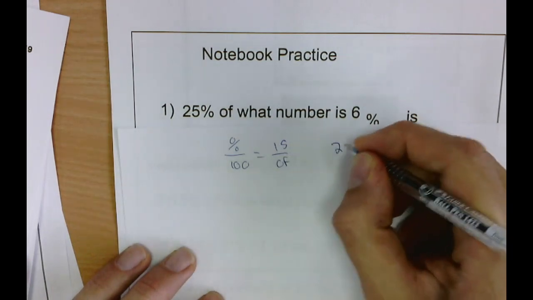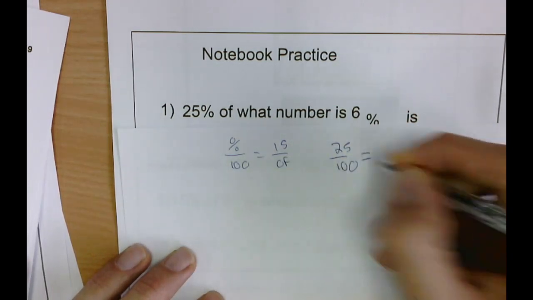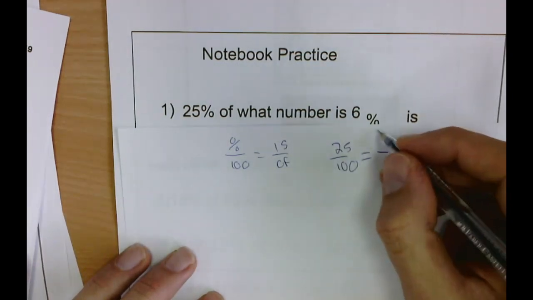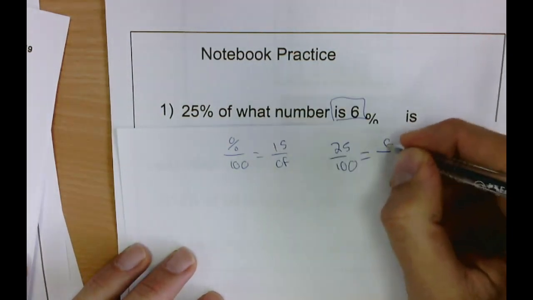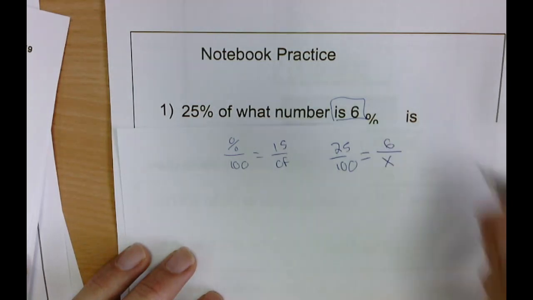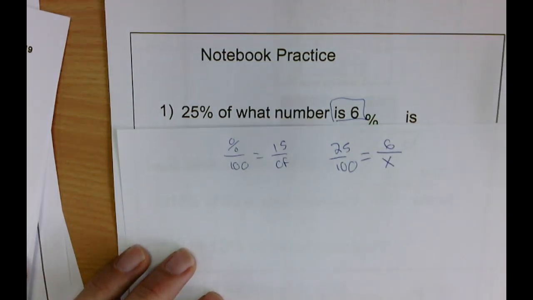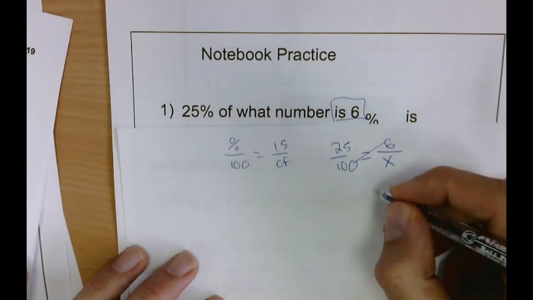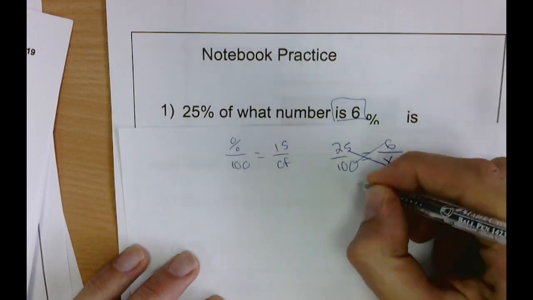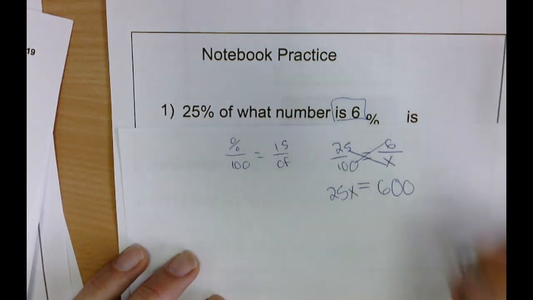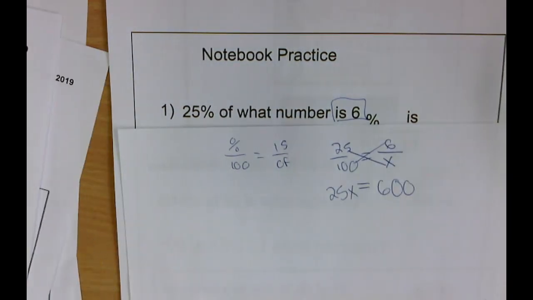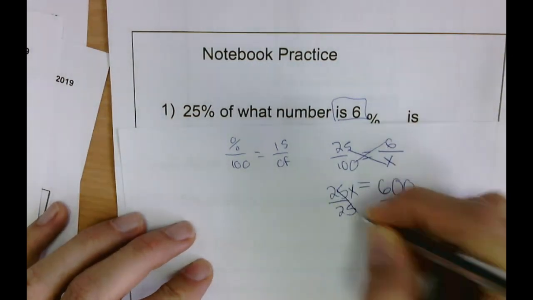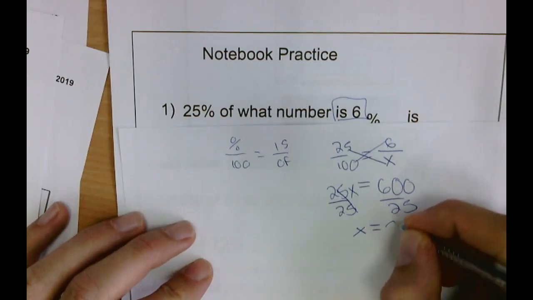So we have 25 over 100 is equal to of what number? So we have is 6. And we're missing our of, so I'll put an X there where the of part goes. Now I'll cross multiply to get 600 is equal to 25x. Next I'll divide both sides by 25. Get x is equal to 24.